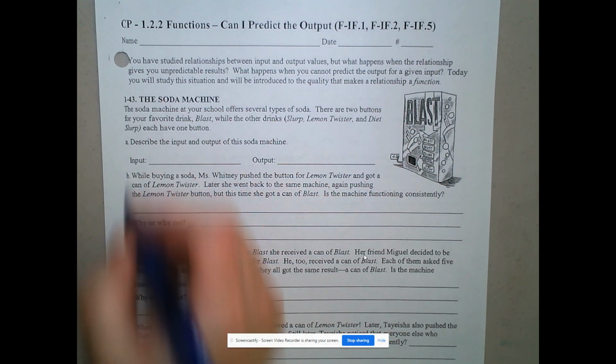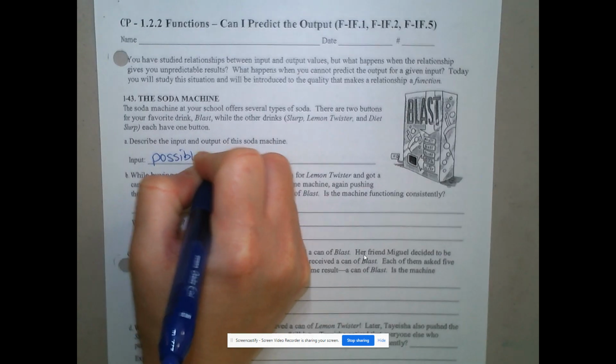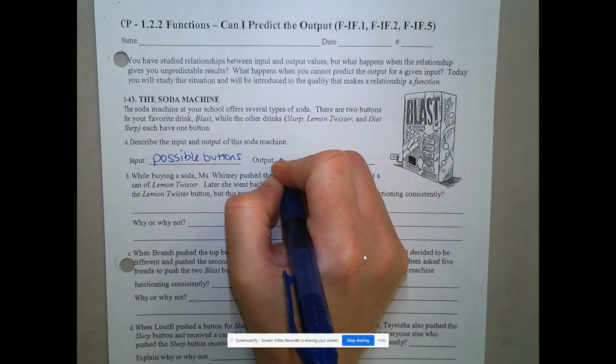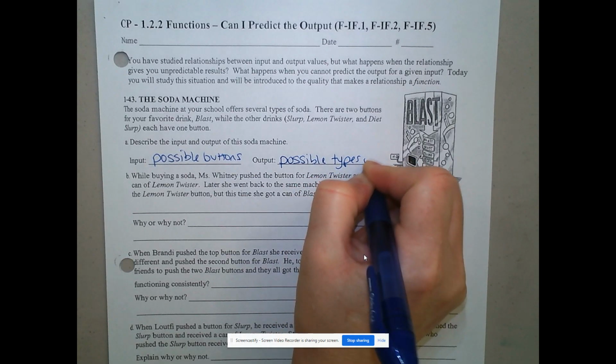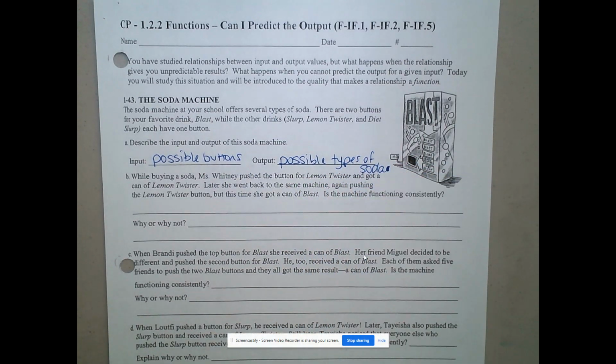So the input are all of the different possible buttons, and the output would be different types of soda. So possible types of soda. I don't know what that little squiggle was at the end that I started to do.